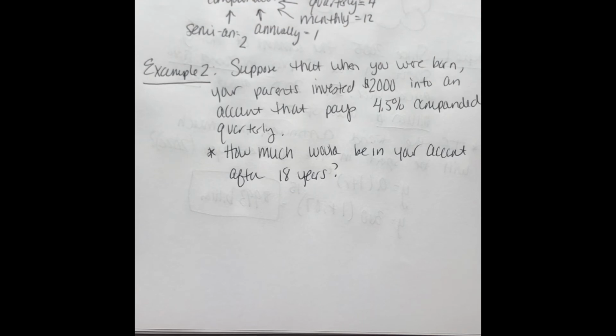All right, our example 2, talking about compound interest. Suppose that when you were born, your parents invested $2,000 into an account that pays 4.5% compounded quarterly. So again, some background knowledge. Question: how much would be in your account after 18 years?